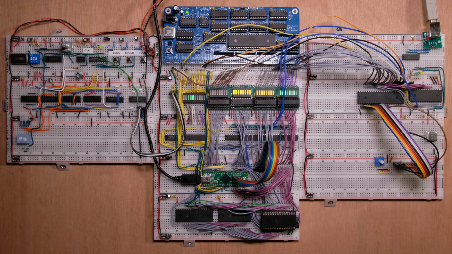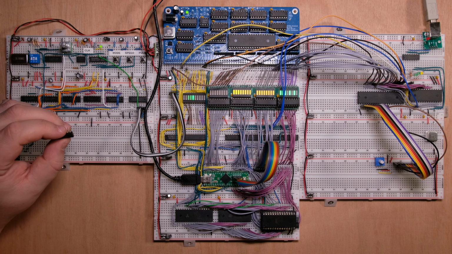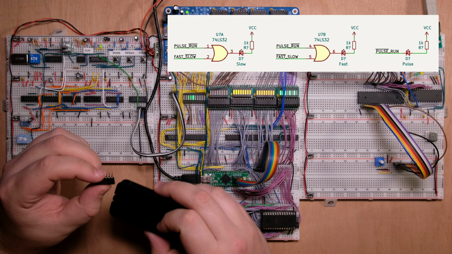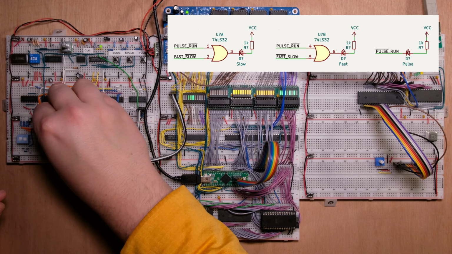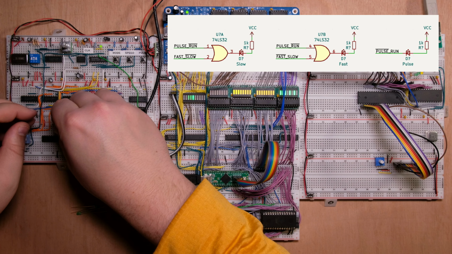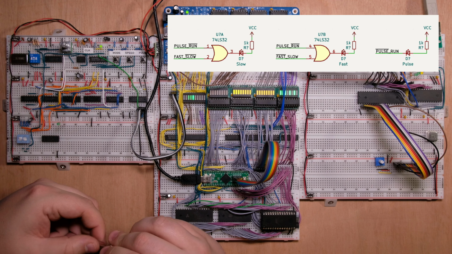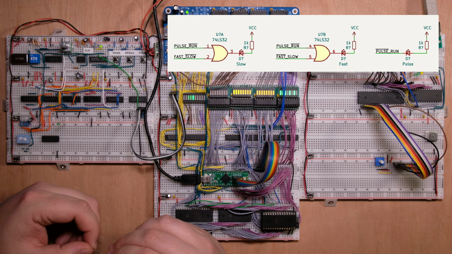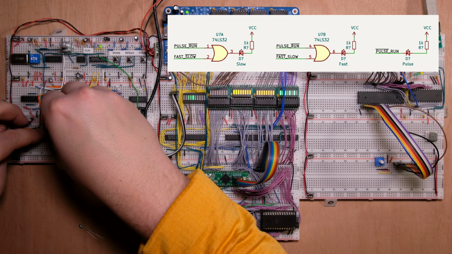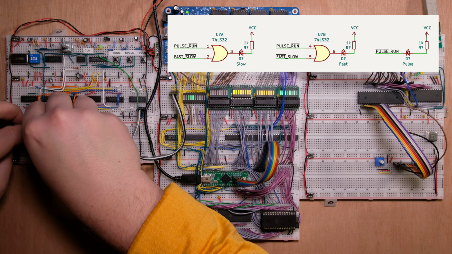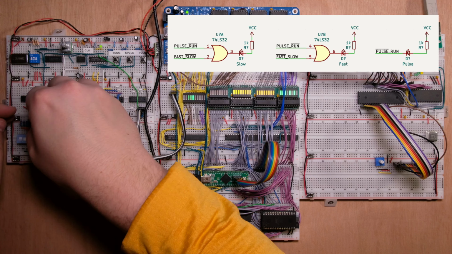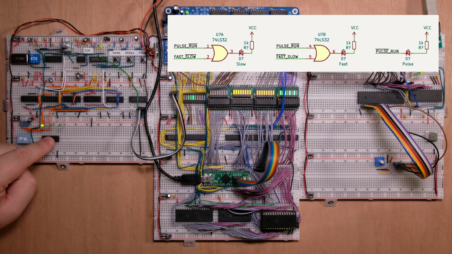Alright. Okay, so now let's do the mode LEDs. So I have here a 7432. We'll have one not connected to the OR gates, that's the pulse LED. And then we'll do 8 for the fast LED and 11 for the slow LED. My LEDs have built-in current limiting resistors. Please remember to add some on your LEDs if they don't.